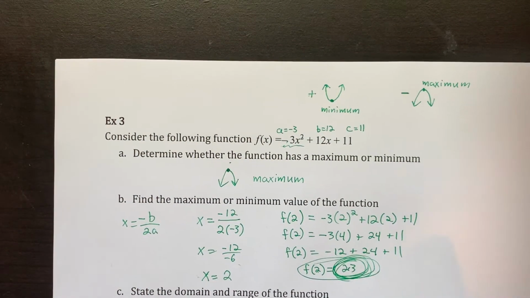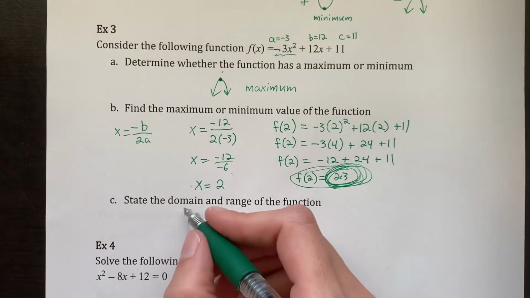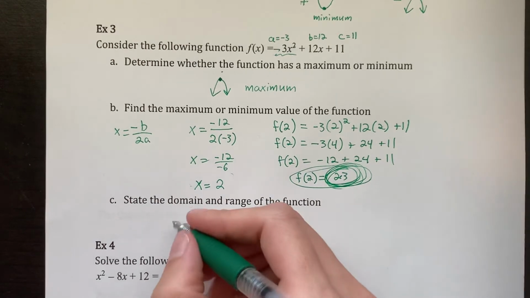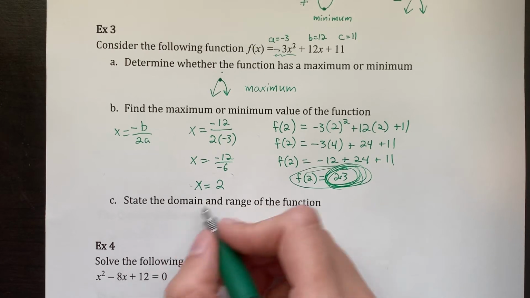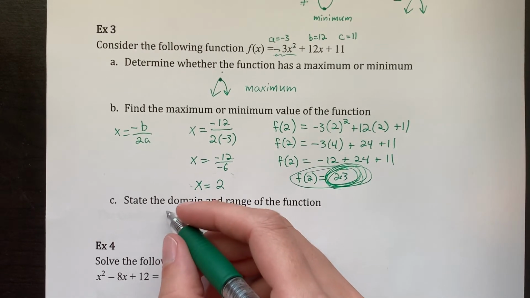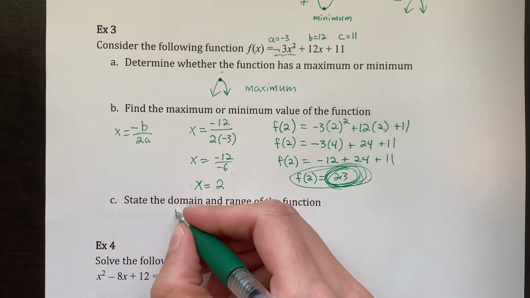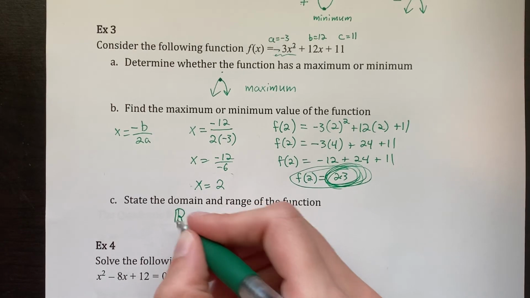State the domain or range. That's also from your entry task. So your entry task had you say whether the domain was x or y values and the range was x or y. We know that the domain is the x values that are defined for our function. Most of the time, we'll get to ones where it's different, but most of the time your domain is just all real numbers. And we're going to use that shorthand like that for all real numbers.